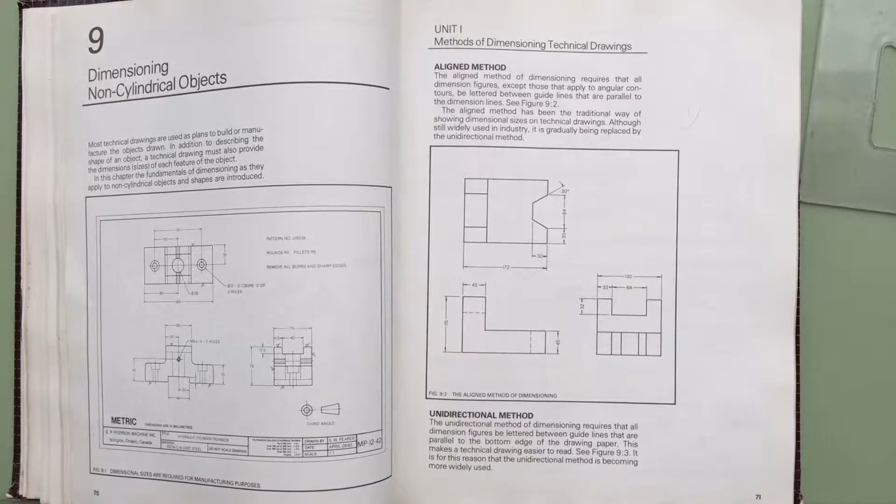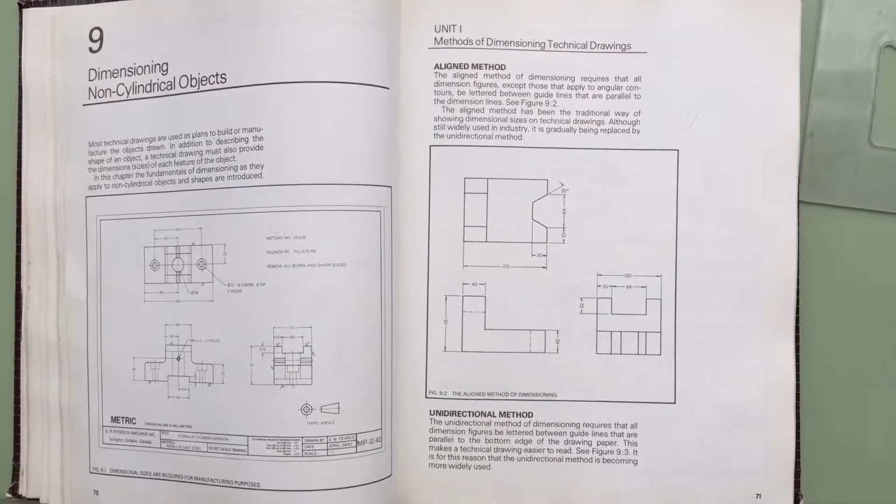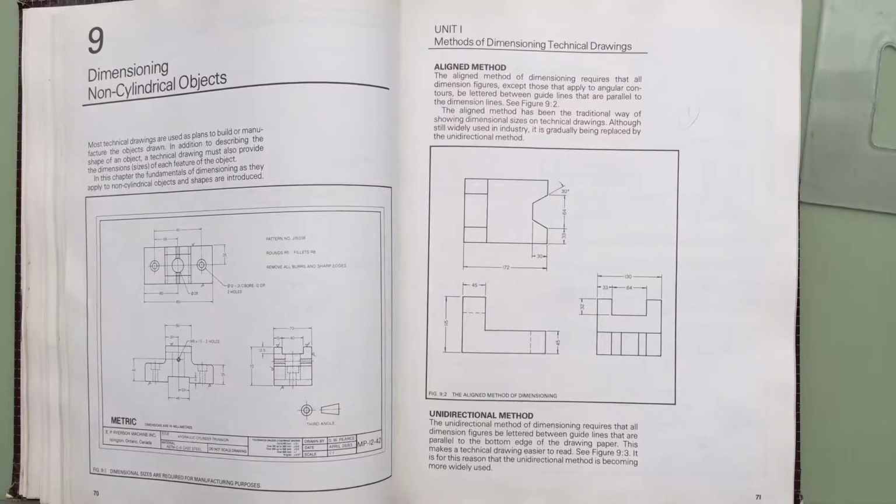So we're going to be covering basically two different kinds of dimensioning throughout this course. One is what we'd call mechanical drafting, which is used in fabrication. The other is architectural dimensioning, which has a slightly different style and some different rules that govern how it is done.